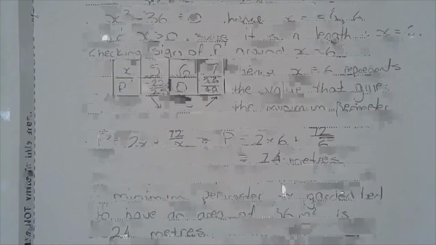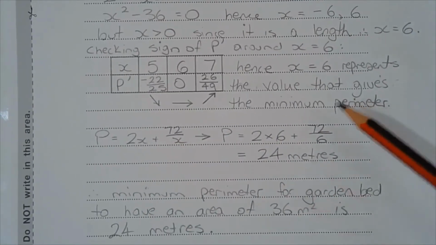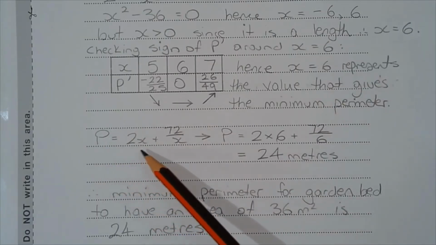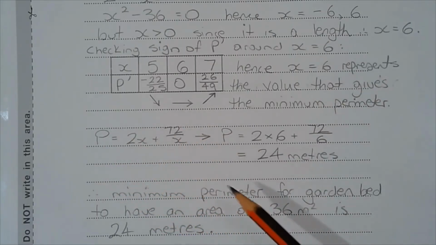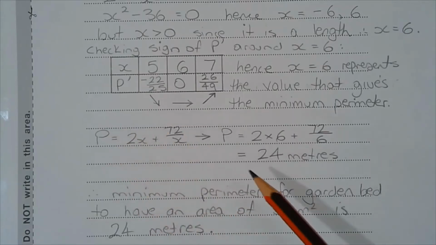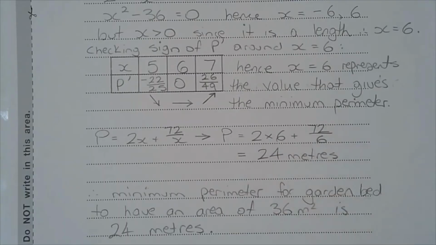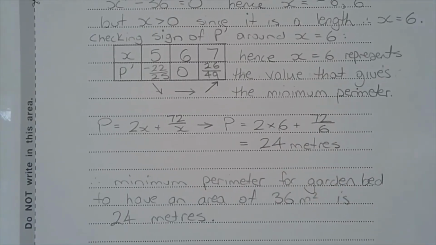Now to find the minimum perimeter, we substitute x equals 6 into the equation for perimeter. So perimeter equals 2x plus 72 over x, and substituting x equals 6 into that equation, we get p equals 2 multiplied by 6 plus 72 over 6, which equals 24 meters, and therefore the minimum perimeter for the garden bed to have an area of 36 square meters is 24 meters.